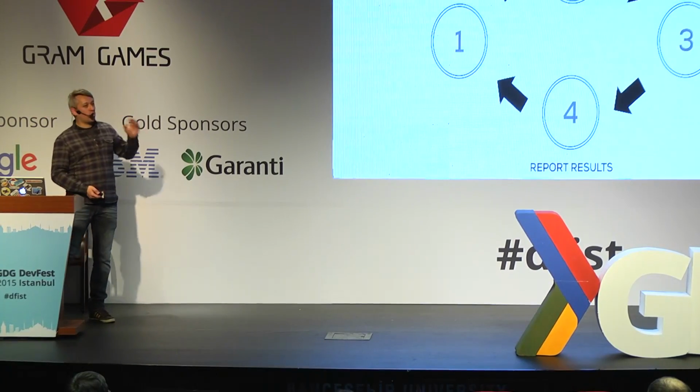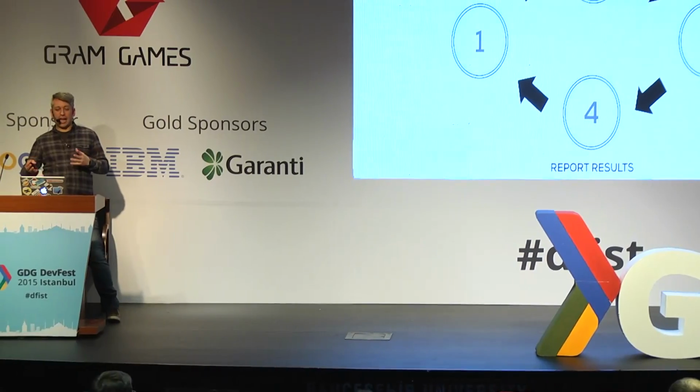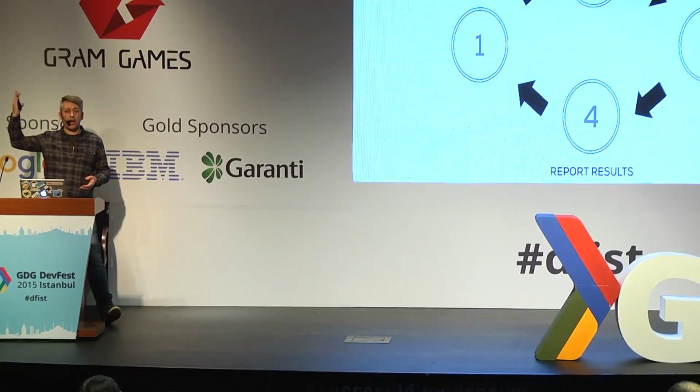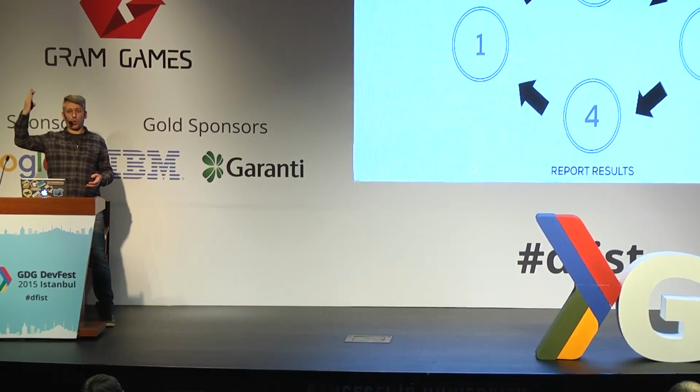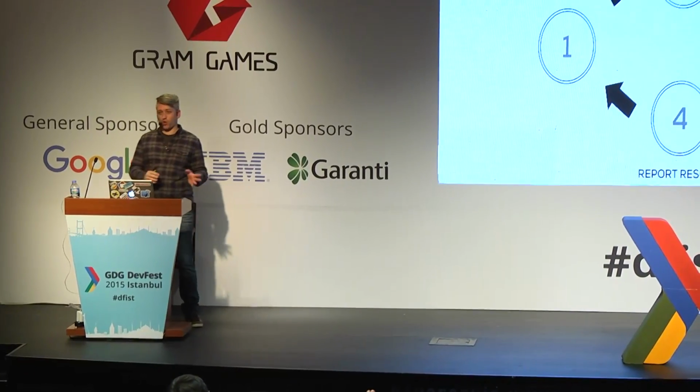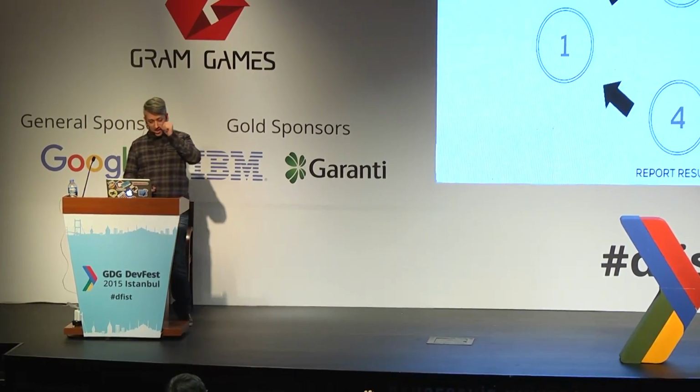But who here has a CI system for their Android build? So who has automated builds when you check in code? That's a depressing low number of hands, I would say.